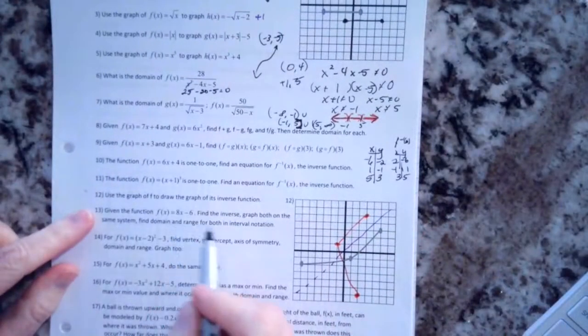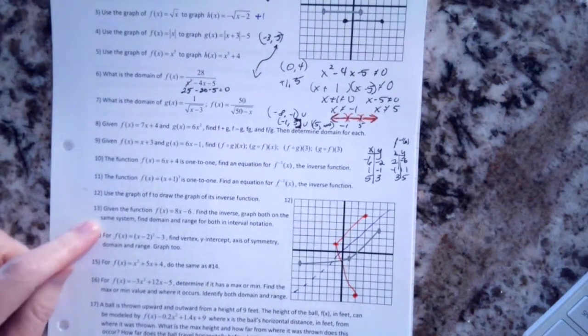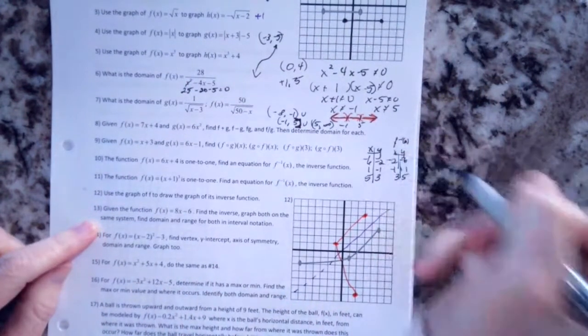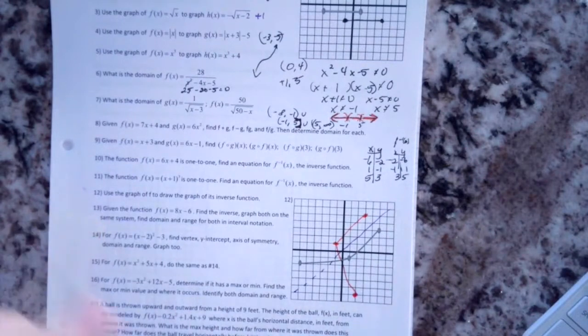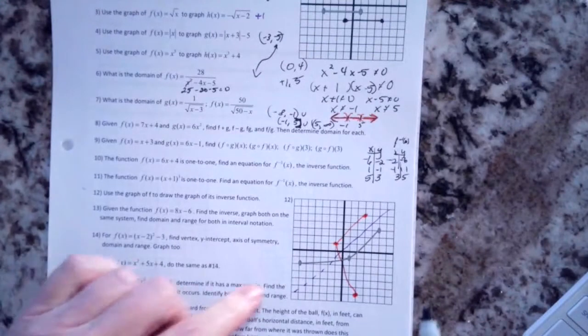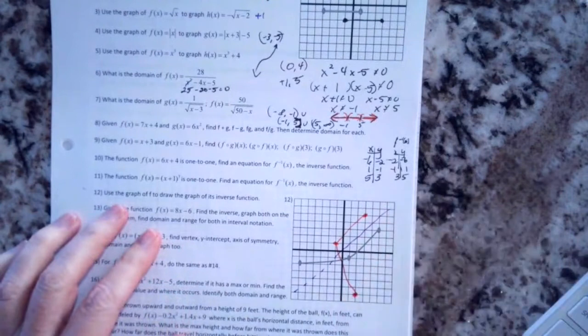Number 13, given that function, find the inverse and graph both on the same system. Is that 2, negative 6? Ah, it's negative 2, negative 6. That's why it did such a funky thing. Thank you. That is a good point there. Who caught that? Amanda. Good for you. And I acknowledge that many of the rest of you may have also. So this was negative 6, negative 2. I just graphed it wrong.